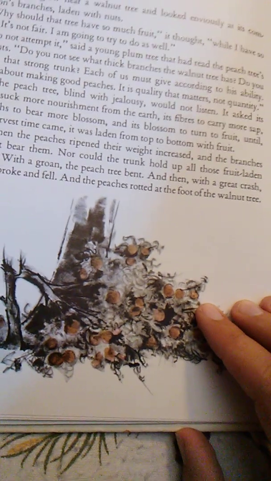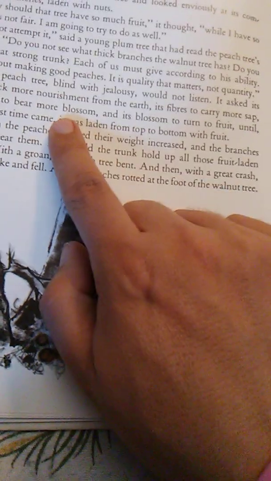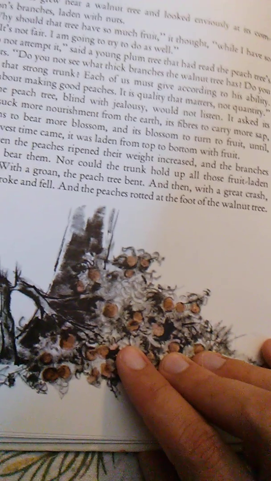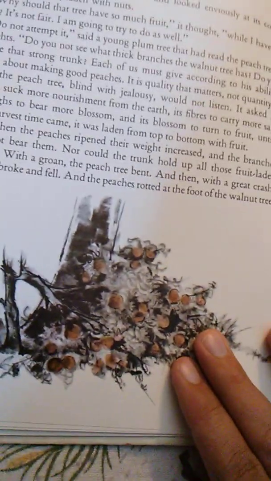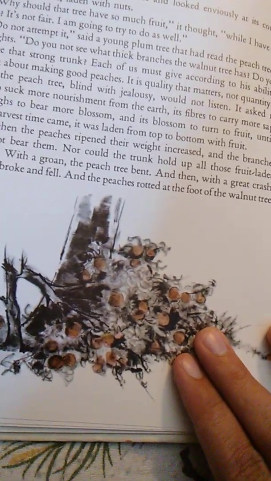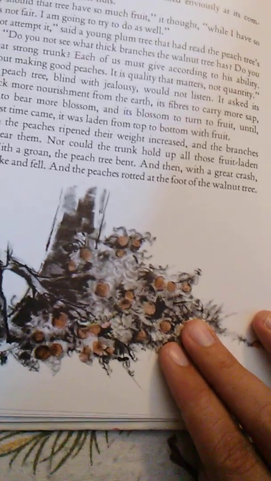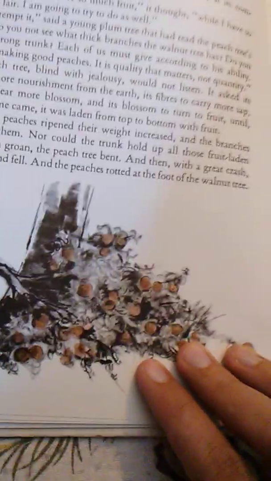It asked its roots to suck more nourishment from the earth, its fibers to carry more sap, its boughs to bear more blossom, and its blossom to turn into fruit, until when harvest time came, it was laden from top to bottom with fruit. But when the peaches ripened, their weight increased, and the branches could not bear them, nor could the trunk hold up all those fruit-laden branches. With a groan, the peach tree bent, and then, with a great crash, the trunk broke and fell, and the peaches rotted at the foot of the walnut tree.